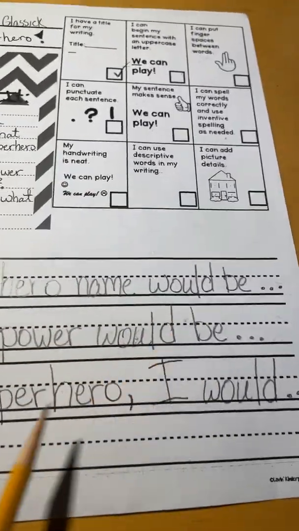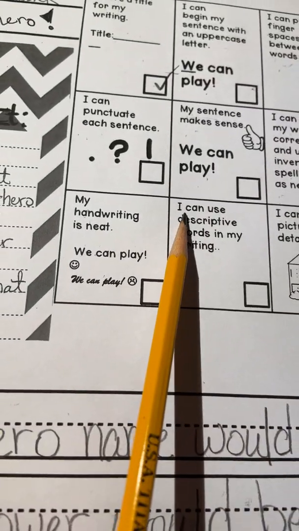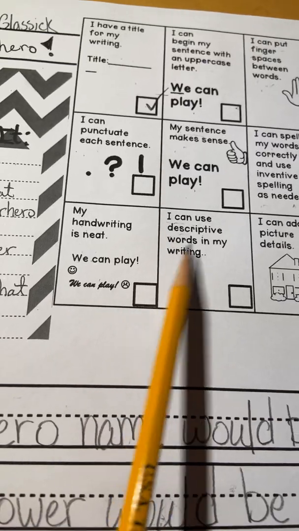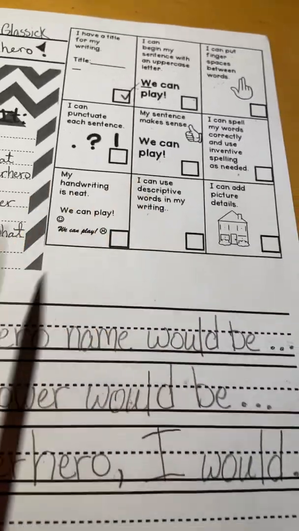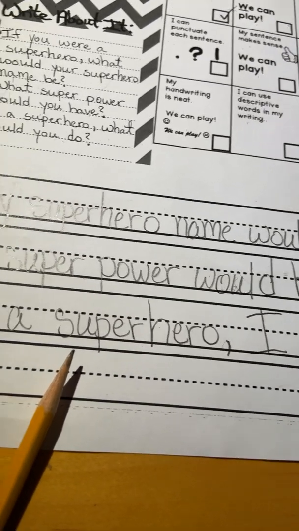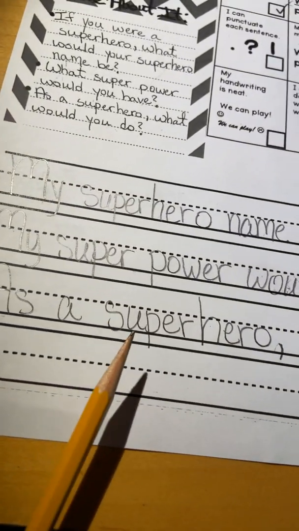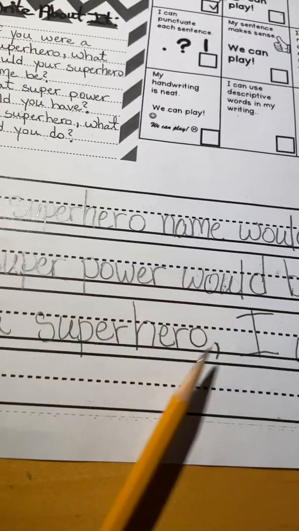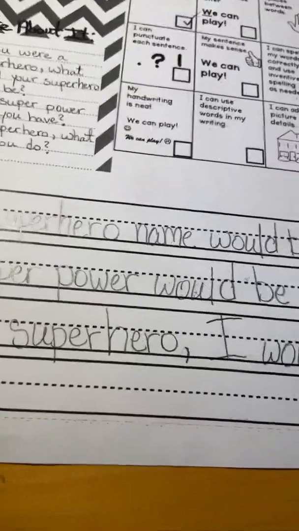Make sure it's nice and neat so we can read it because we want to read all about your superpower. I can use descriptive words in my writing. So, did we use any descriptive words? Any words that were telling, if I were a superhero, I would fly high. Ooh, that's a descriptive word in the sky, right?